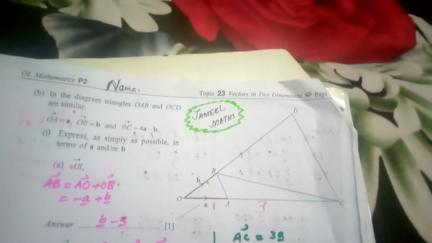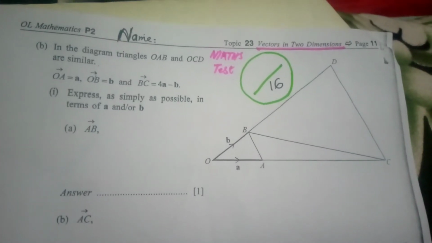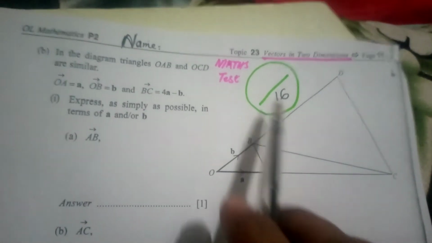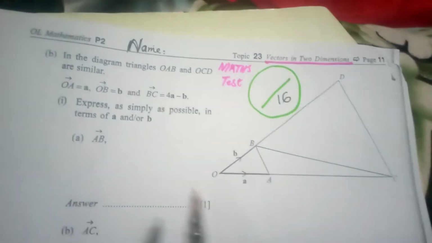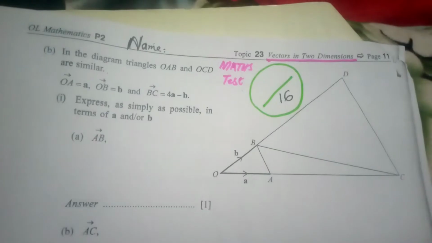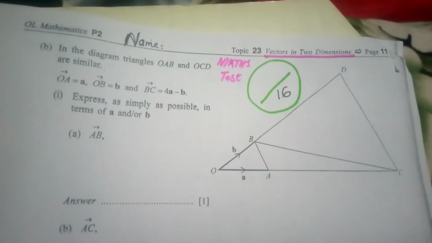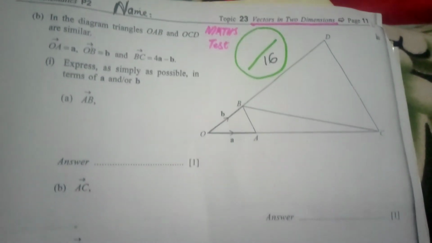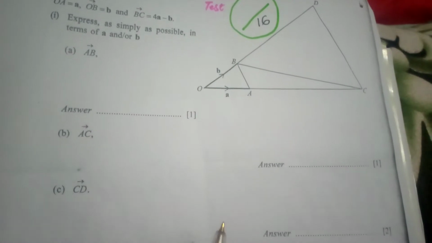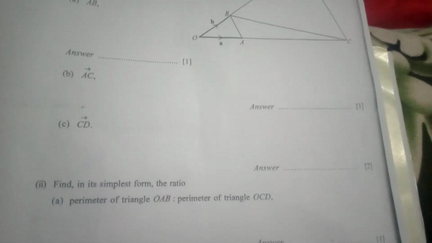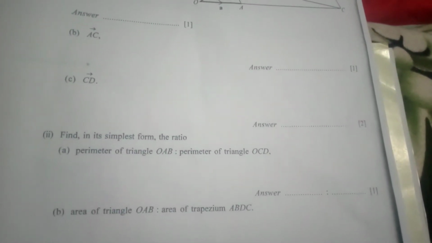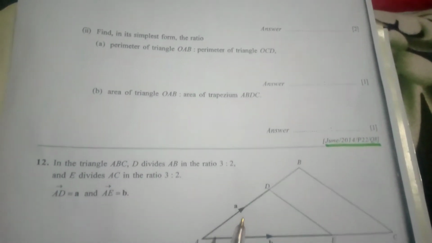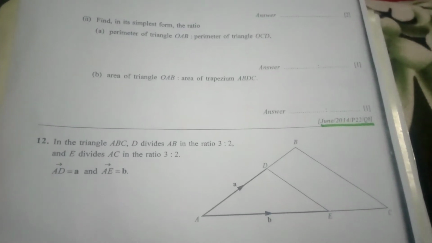Respected students, Assalamu alaikum. Today we are going to discuss a question-related topic, that is vectors in two dimensions. This question is taken as a test, and this test consists of 16 marks. Each and every part is given to you and marks are given. Try to solve these questions yourself, and after a while I will discuss.